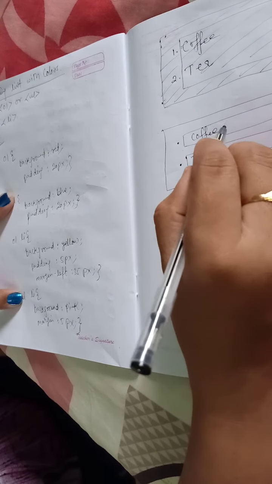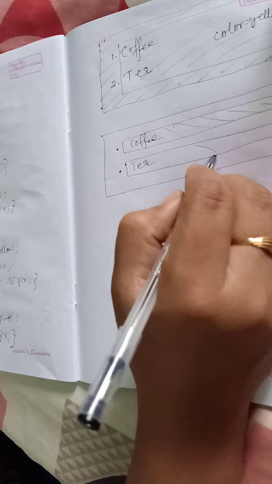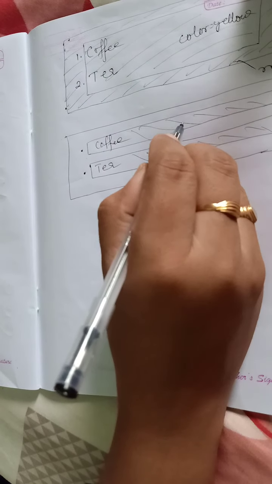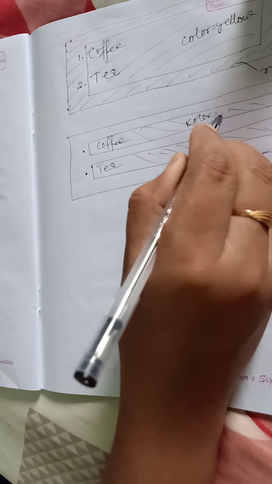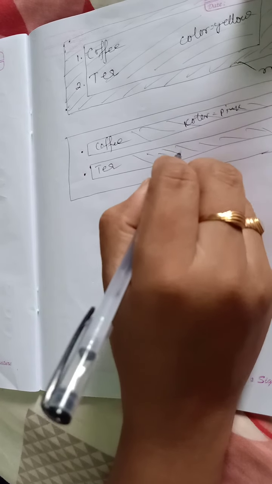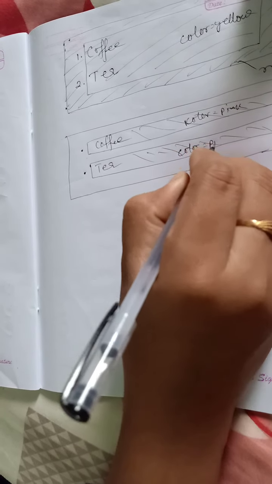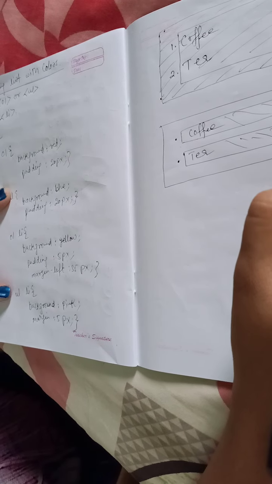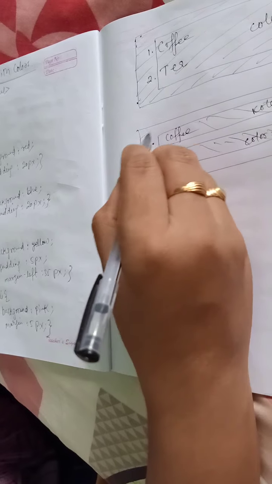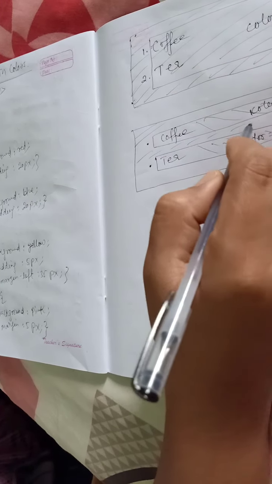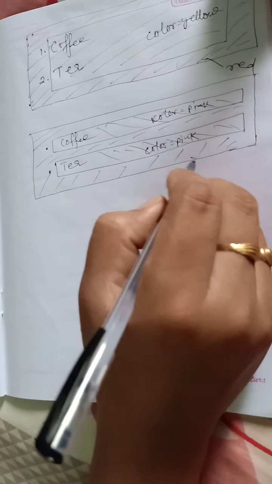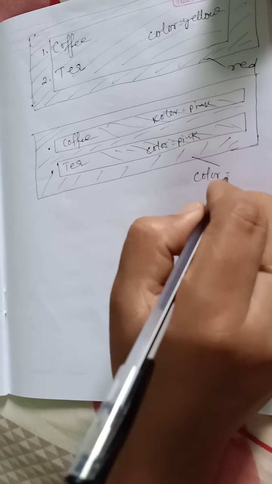So here my color will be pink, here also the color will be pink, and these colors will be blue.